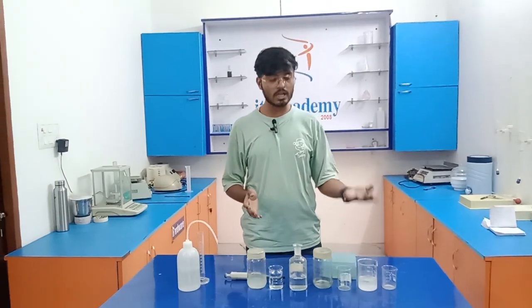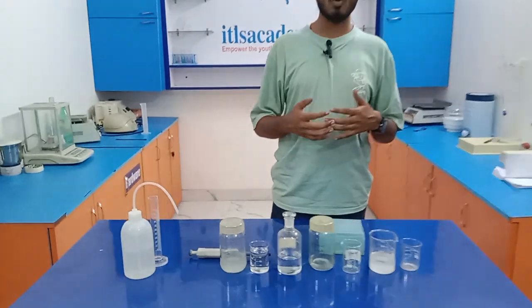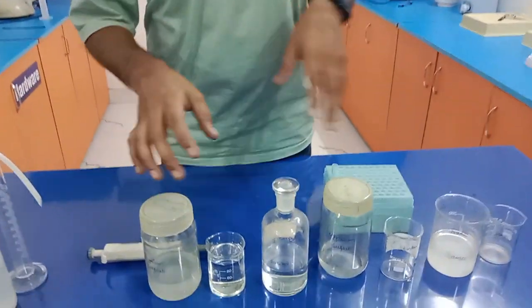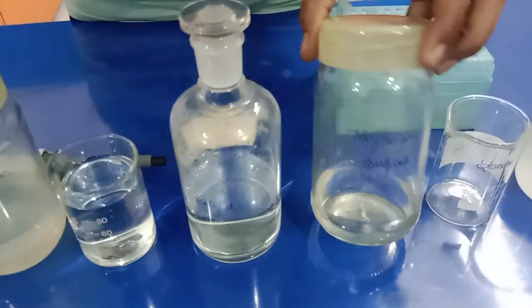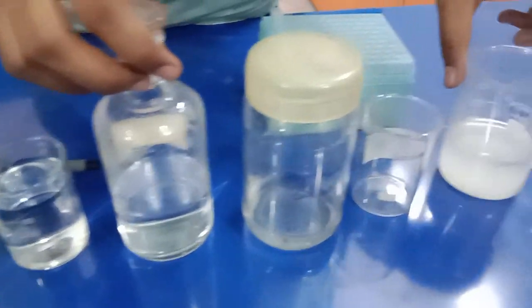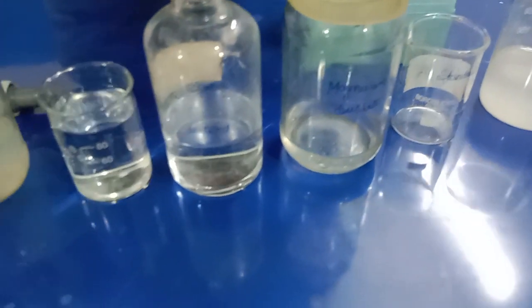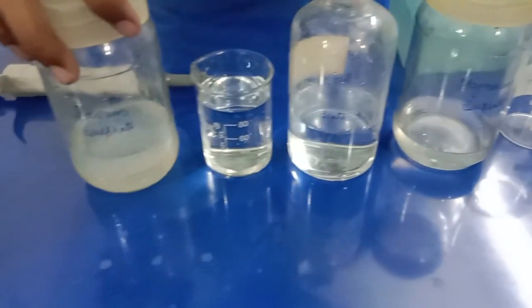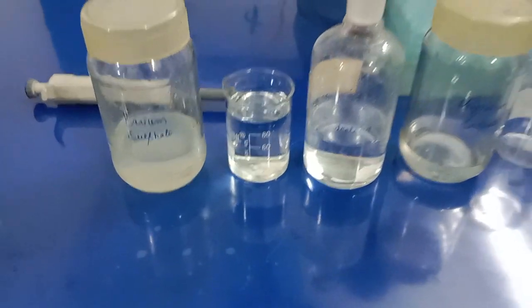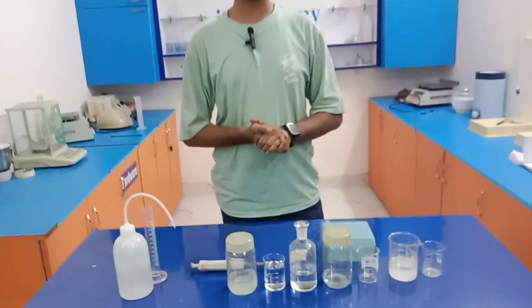These are the reagents which are required for performing the limit test of sulfate. As you can see here, we have magnesium sulfate, sample solution, dilute HCl, distilled water, and this is our barium sulfate. So these are the basic chemicals or reagents required for performing this test.